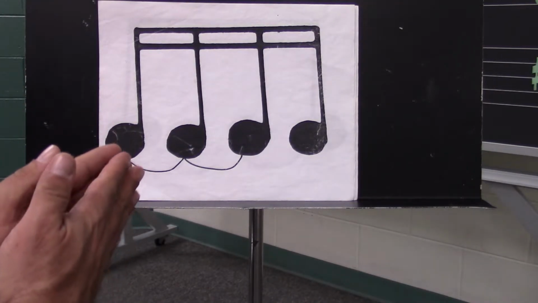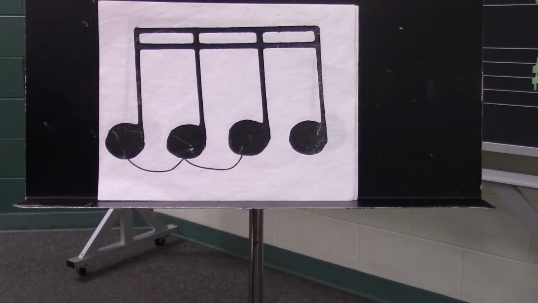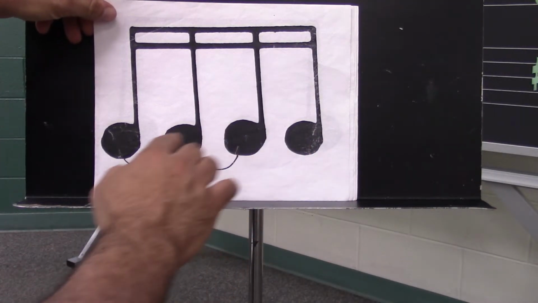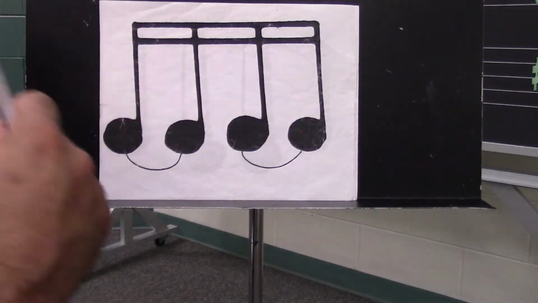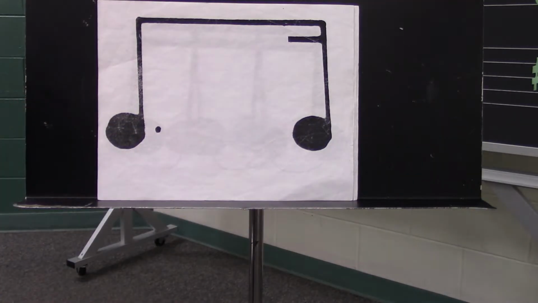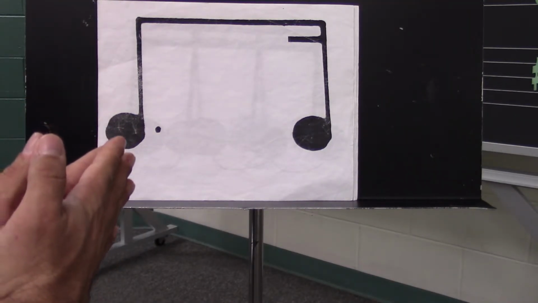Ready? Go. One, and. What is the equivalent? Dotted eighth, 16th, because dotted eighth equals 3/16 tied, as we learned before. Dotted eighth, 16th. Ready? Go. One, and.